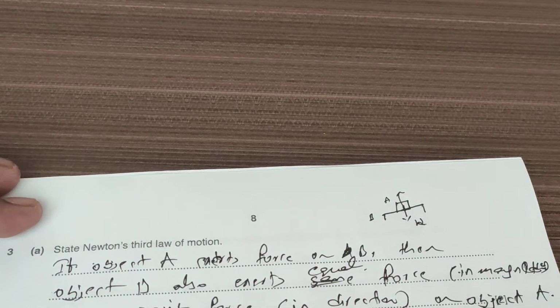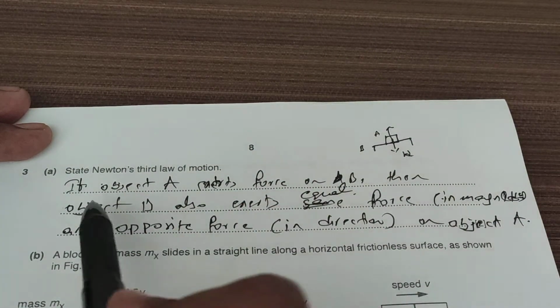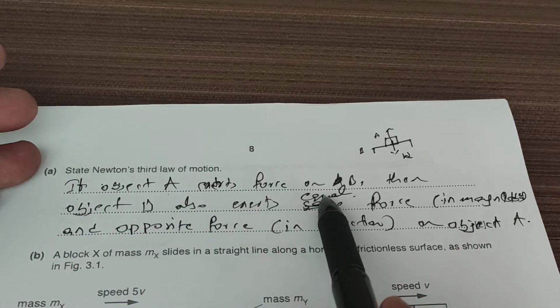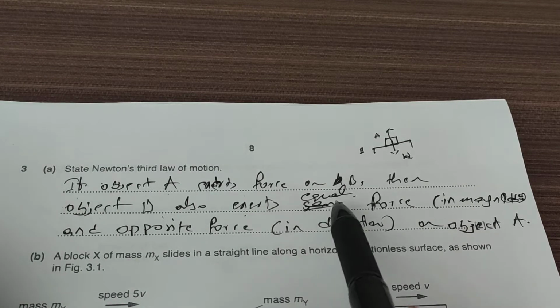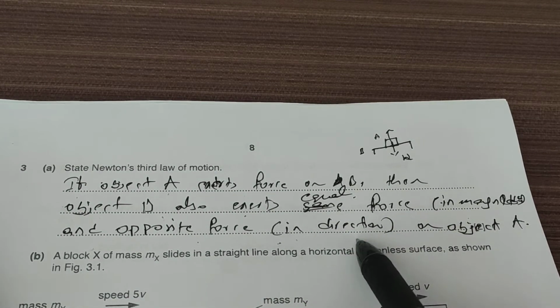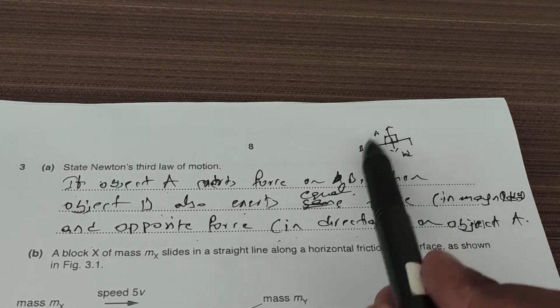So object A exerts force on B. If object A exerts force on B, then object B also exerts equal in magnitude and opposite in direction force on object A. That's Newton's third law of motion.